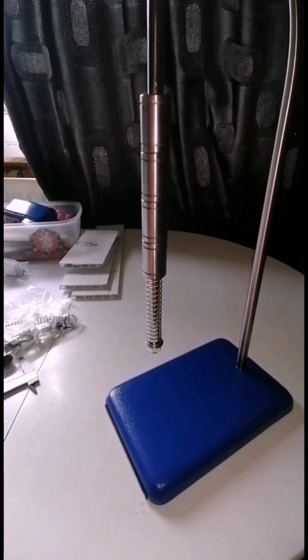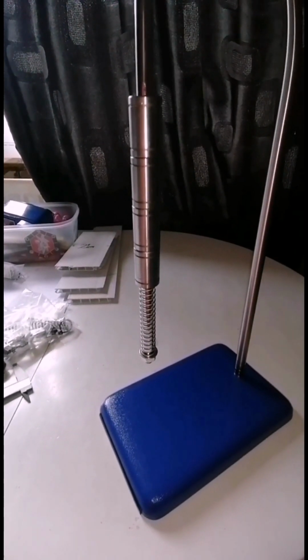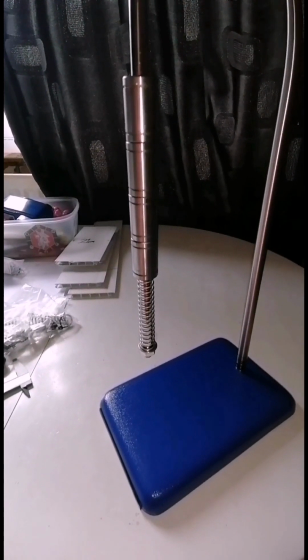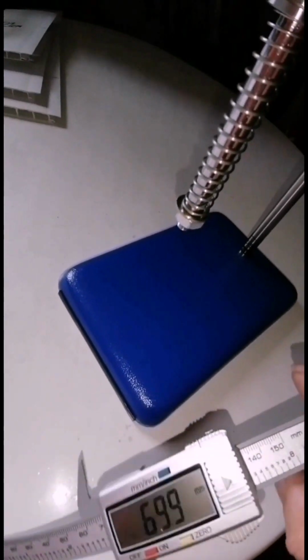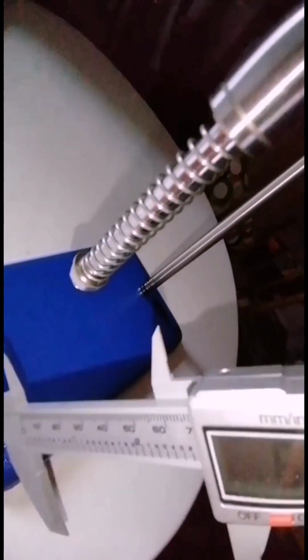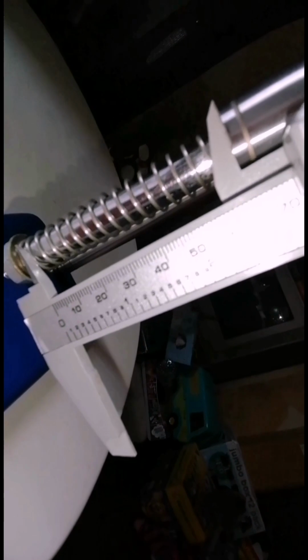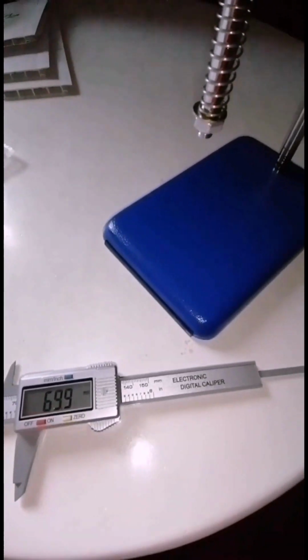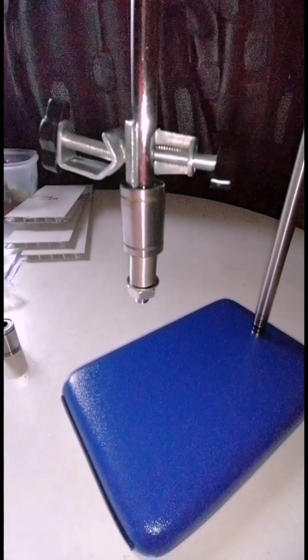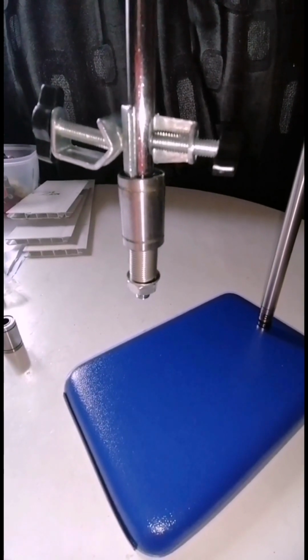We have all 4 masses on the spring now, and we're going to take a measurement of that maximum compression. So with the 4 masses on, we'll measure the compression. It's really difficult to do with one hand, so obviously I've done this carefully prior to filming it. But as you can see there, that just fits in nicely from the bottom to the top of the mass, and that's 69.9 millimeters.